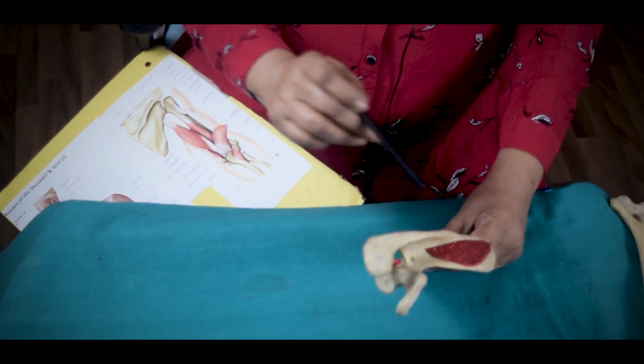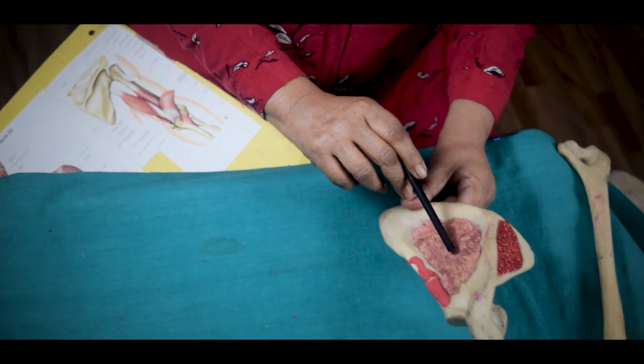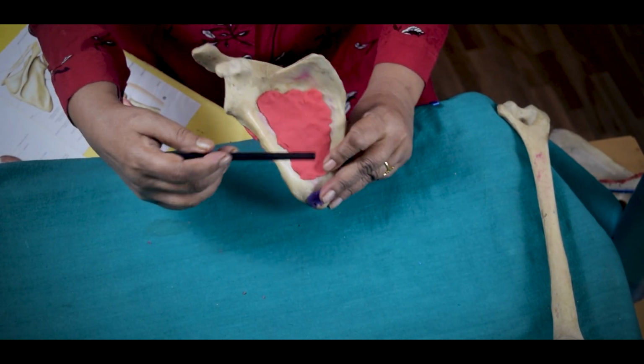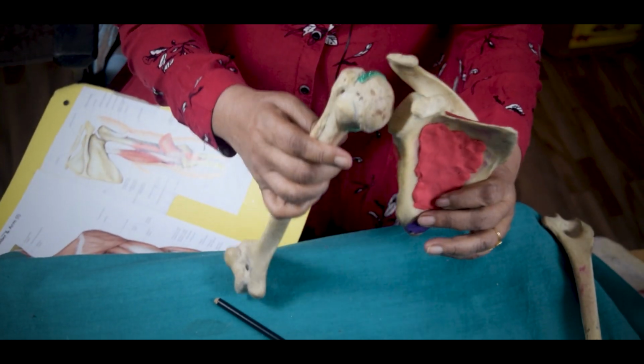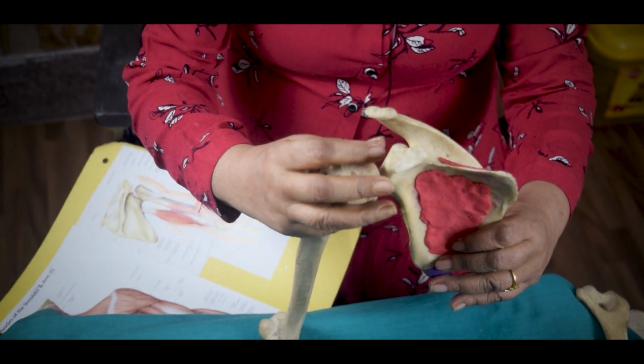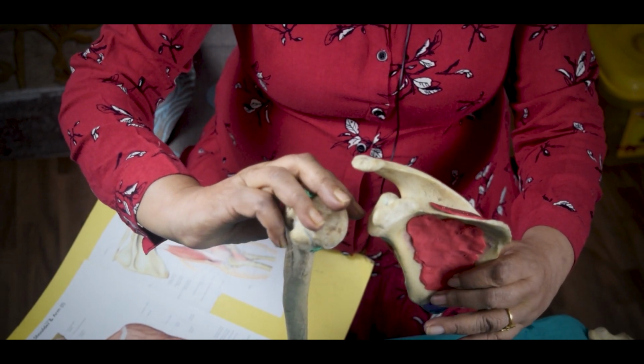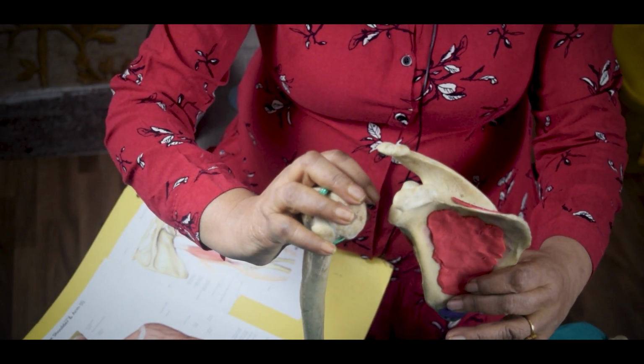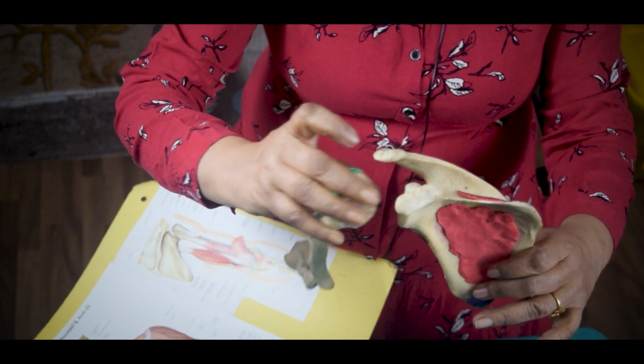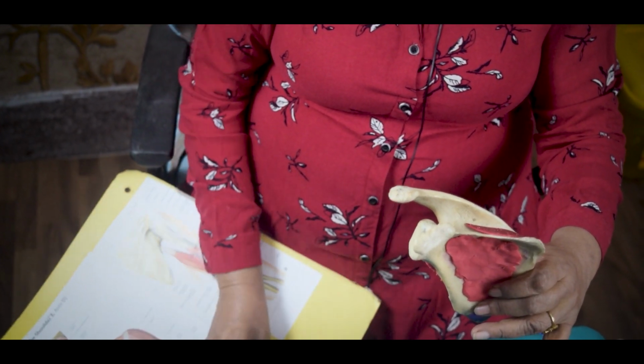So all these muscles, supraspinatus, infraspinatus, teres minor and subscapularis, protect the shoulder joint, and they arise around the shoulder joint. So these form the rotator cuff muscles. You see, all the muscles are situated here, and this is the rotator cuff, that is the stabilizing factor of the shoulder joint. That is, it prevents frozen shoulder by stabilizing this muscle.